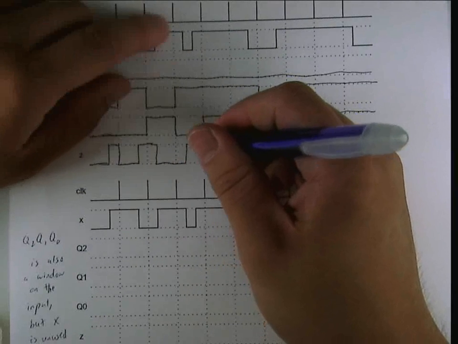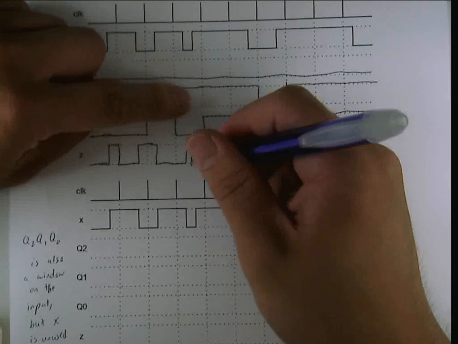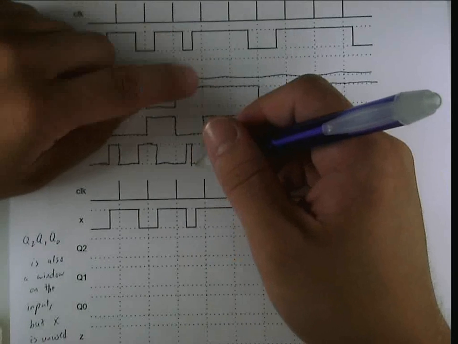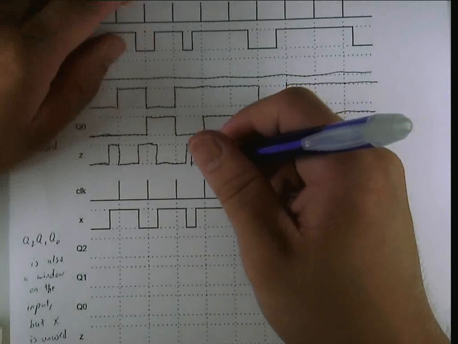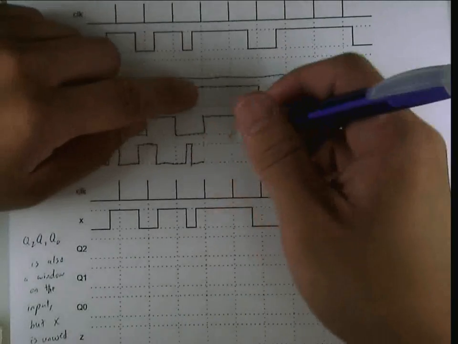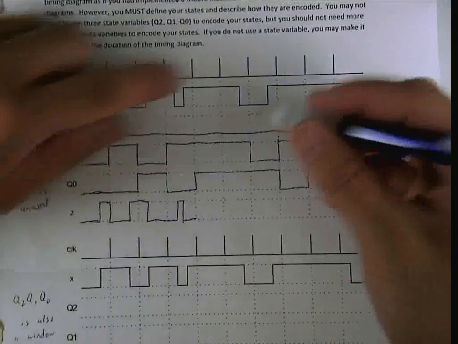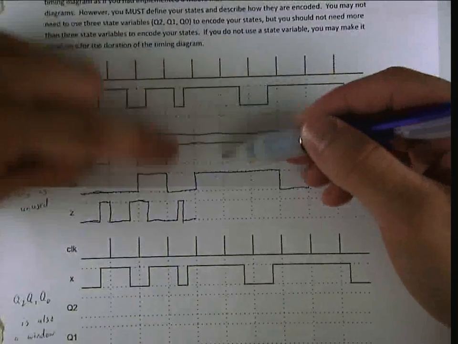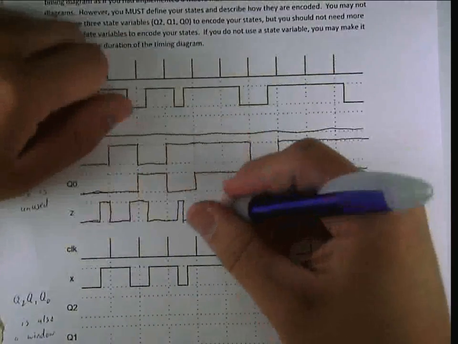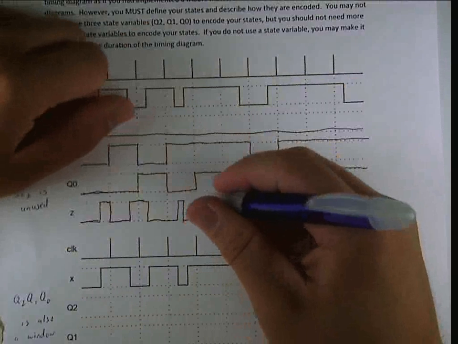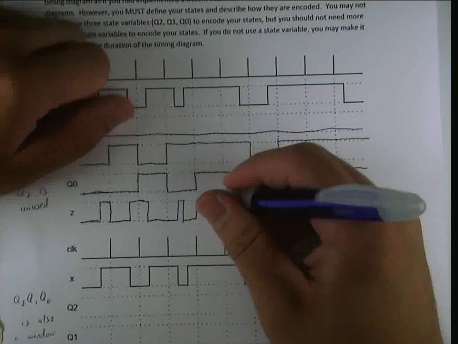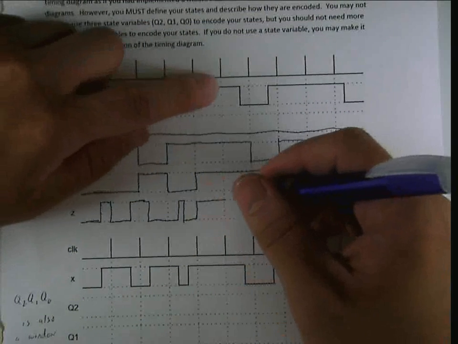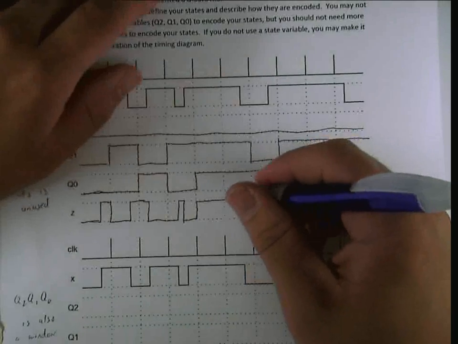And then we're going to go back to even. So we've got 1, 1, 0, so this is still even. And then we've got 1, 1, 1, so that's odd, that's good. And then we've got 1, 1, 1 still, so that's still odd.